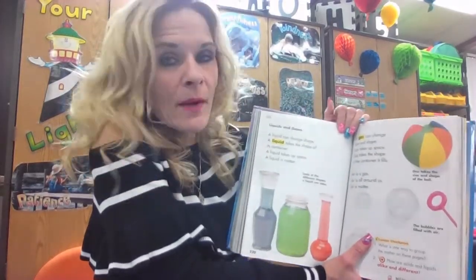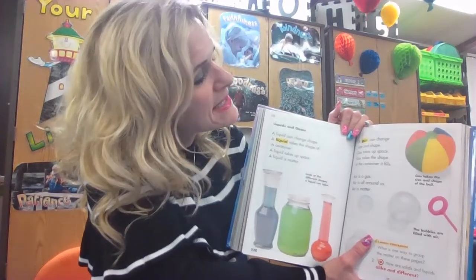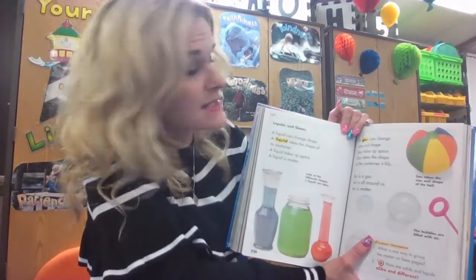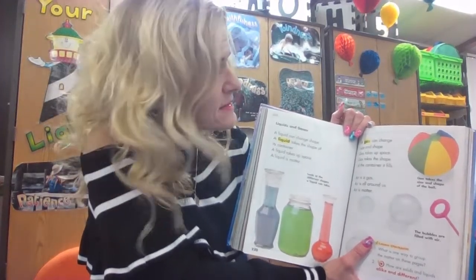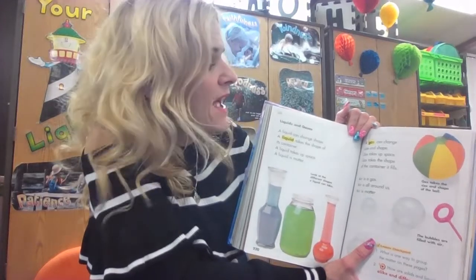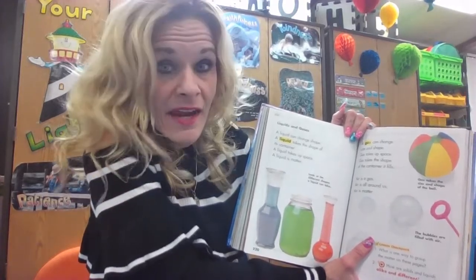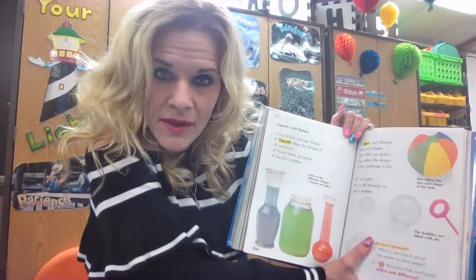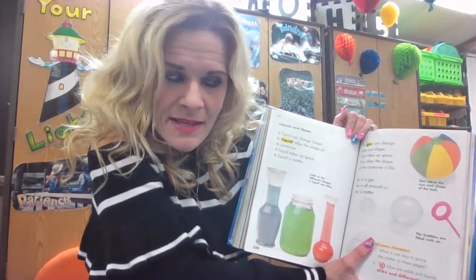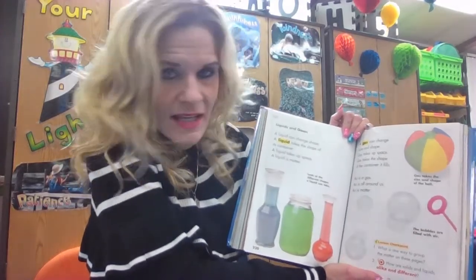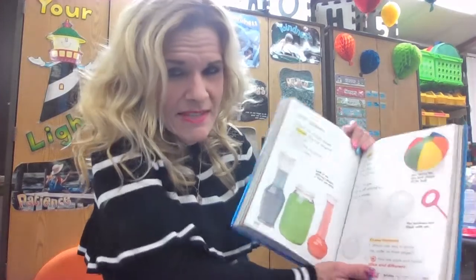Let's see a little bit more about gas. Gas takes up space. Gas takes the shape of the container it fills. Air is a gas. Air is all around us. Air is matter. You can't see it, but it takes up space. That's interesting. Maybe we better look at some samples of this stuff and see what they're talking about.